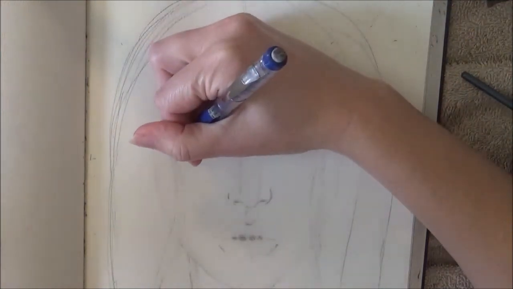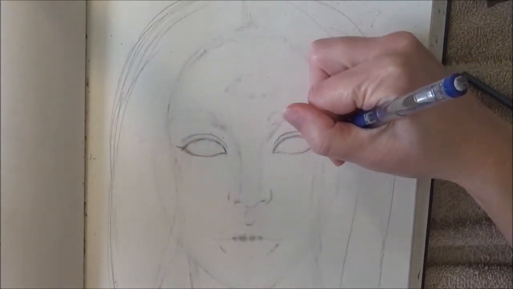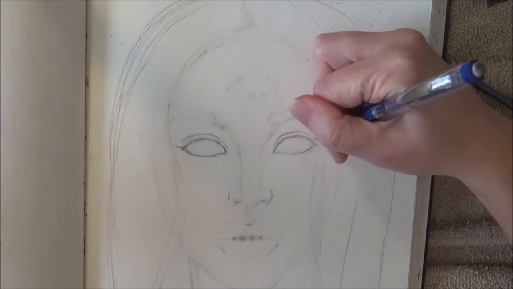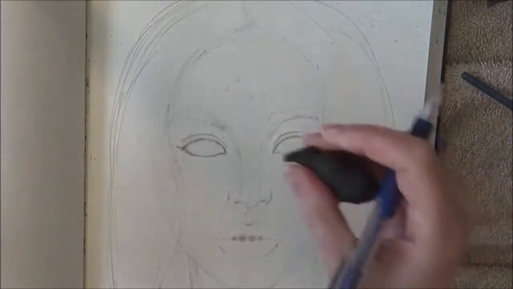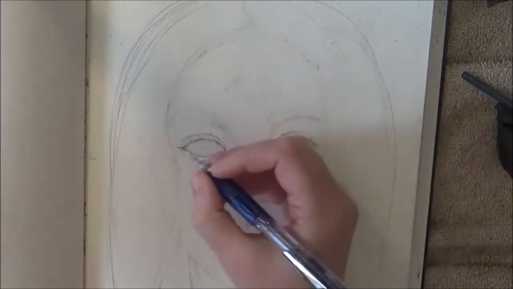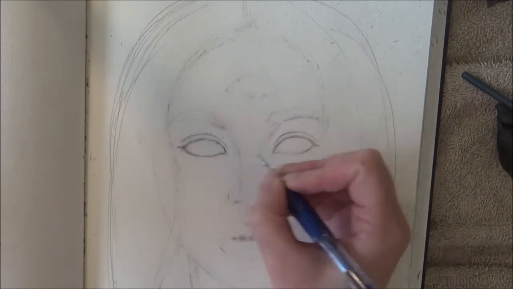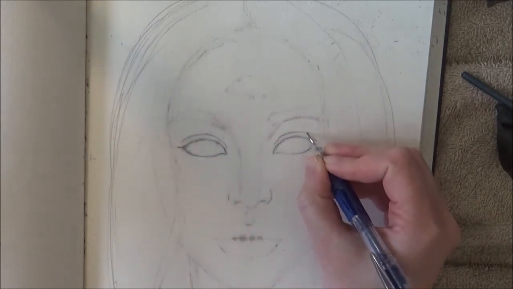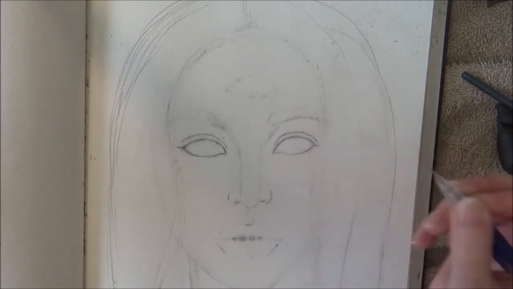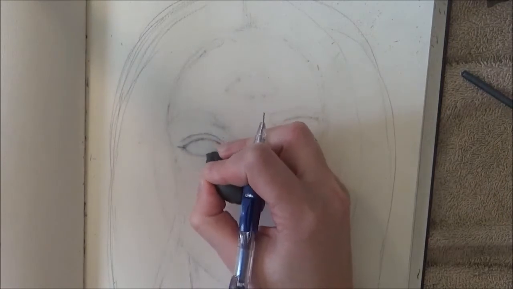Sometimes I'll even make the outer part of the lid. So this is like one upper lid. And then I'm gonna do the waterline.